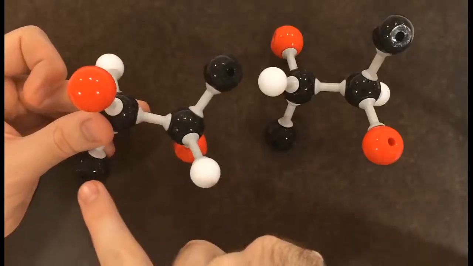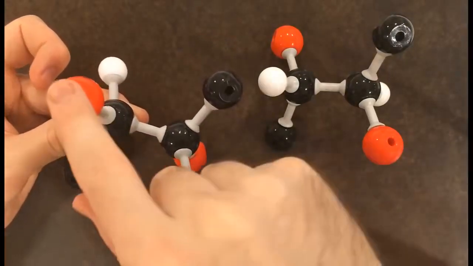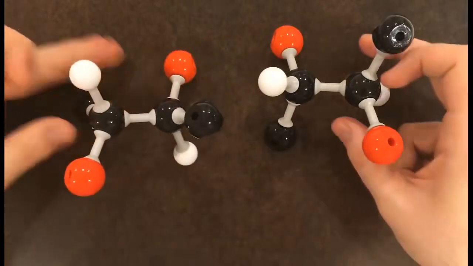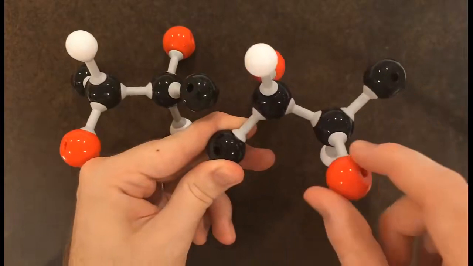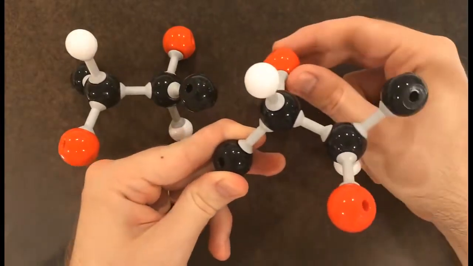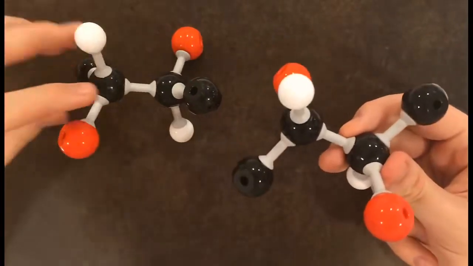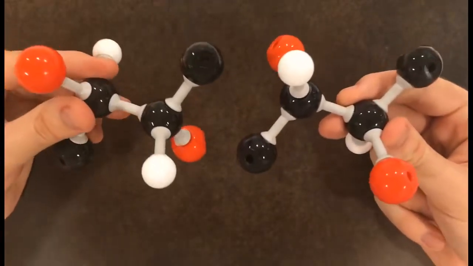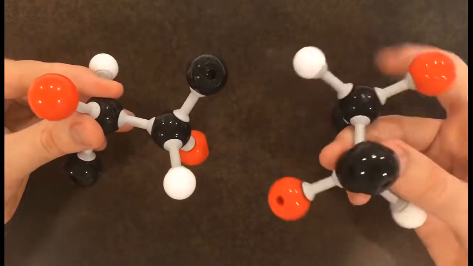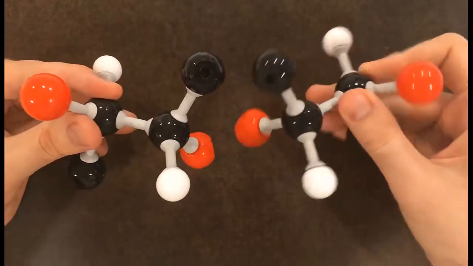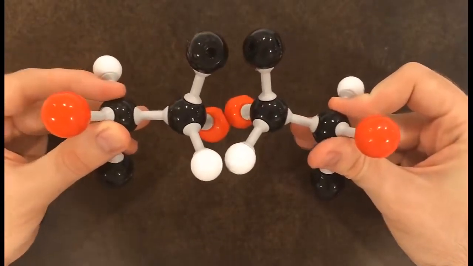On the left, we have a model of drawing 3. So here's our carbon chain with an OH going away from us in space and an OH coming out at us in space. On the right is a model of drawing 4. Here's our carbon chain with an OH coming out at us in space and an OH going away from us in space. So I'll hold the two models and we'll compare them. First, let's see if they are mirror images of each other. So I'll take the one on the right and I'll rotate it and I'll hold it up next to the one on the left. And now we can see that these two are mirror images of each other.